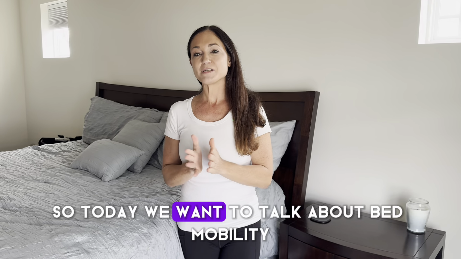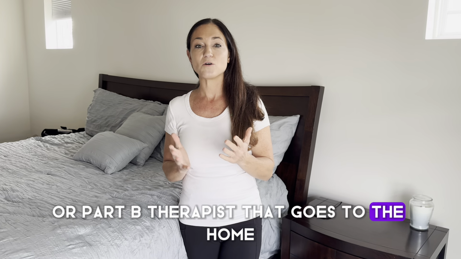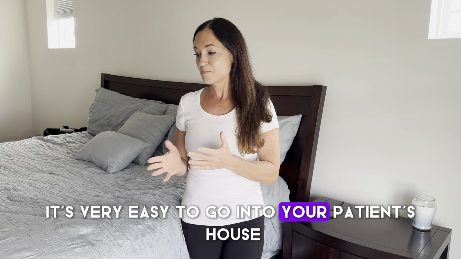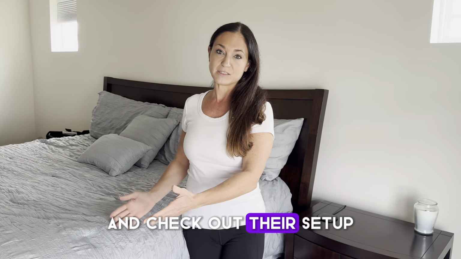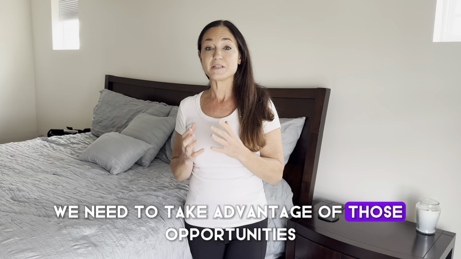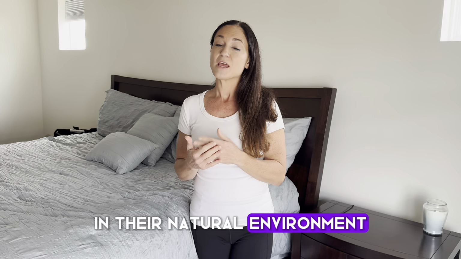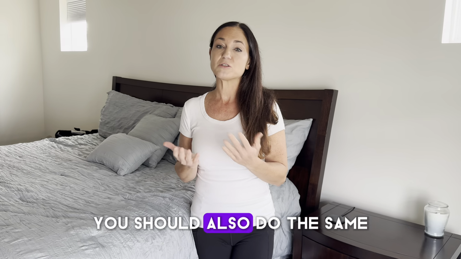So today, we want to talk about bed mobility. If you are a home health therapist or Part B therapist that goes to the home, it's very easy to go into your patient's house and check out their setup. And we should be doing this. We need to take advantage of those opportunities to see actually how they move in their natural environment. But if you're in an outpatient clinic, you should also do the same.